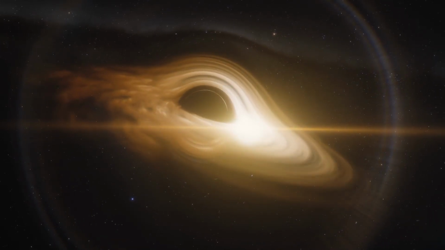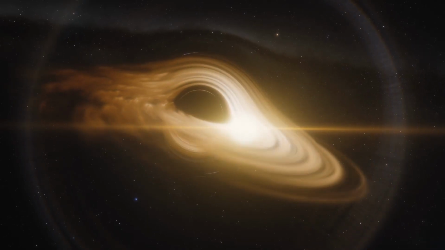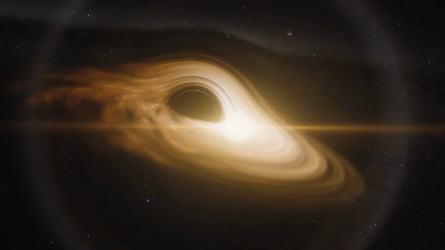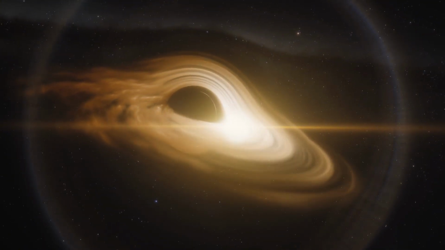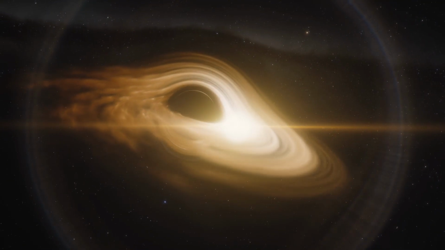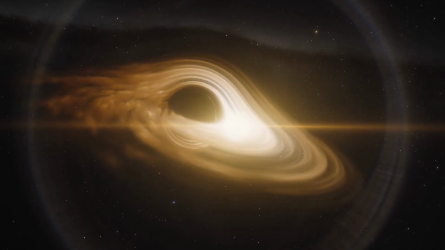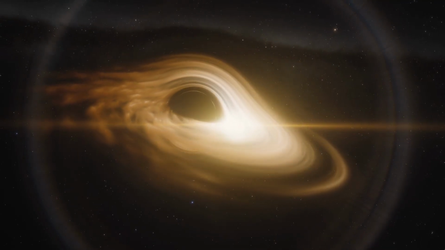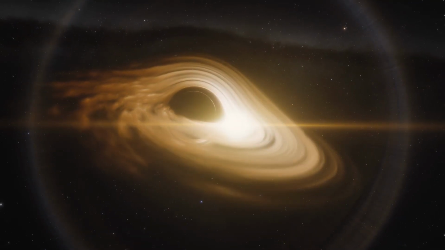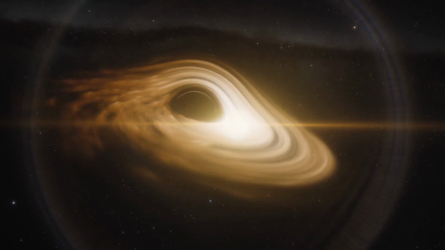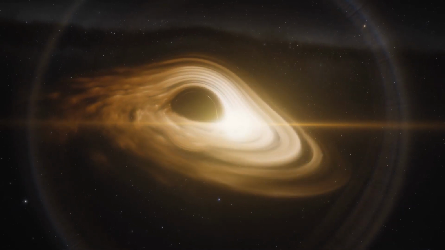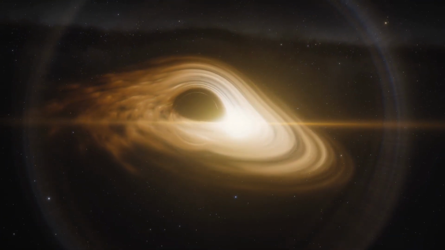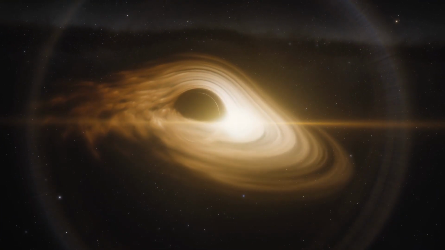Gravitational microlensing provides another detection method. When a massive object passes between us and a distant star, its gravity bends the star's light, briefly magnifying and brightening it. Isolated black holes drifting through the galaxy occasionally cause such lensing events. By analyzing the light curve, how the brightness changes over time, astronomers can estimate the lensing object's mass and sometimes confirm it's a black hole.